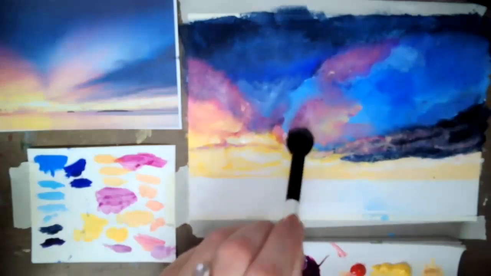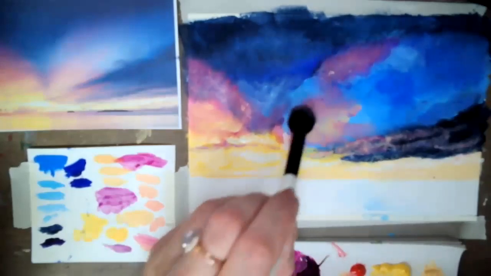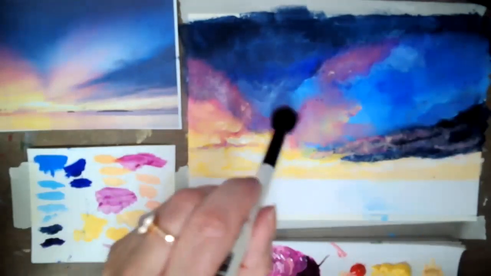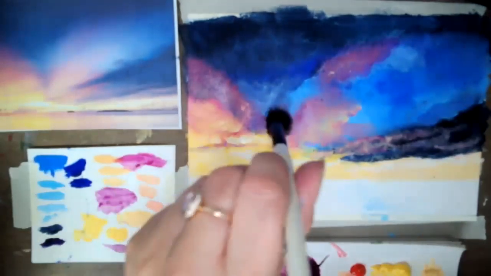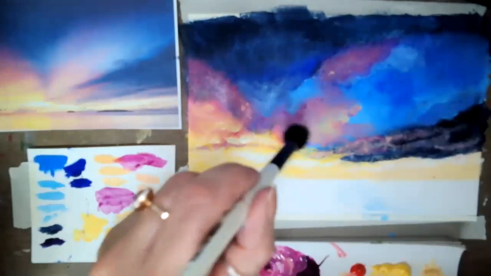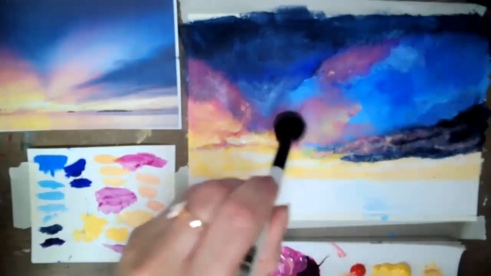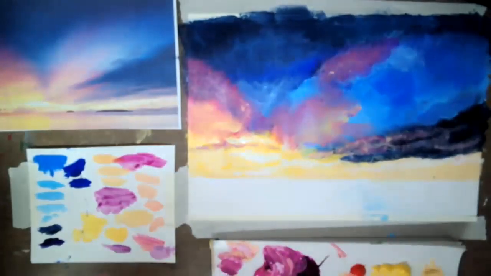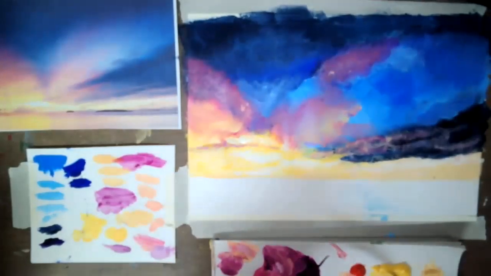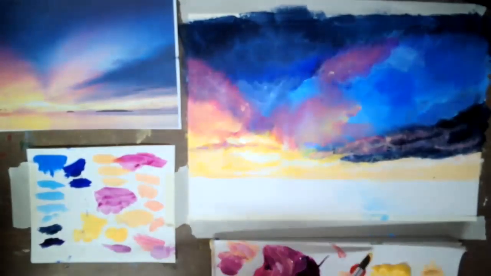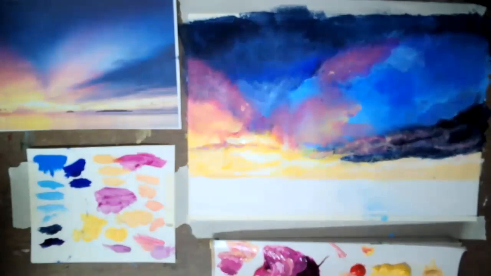And again, this is where we are, isn't it? If you're feeling, join this little gap here. If you're feeling like you want to pop some of that colour back in, for example, then you can.